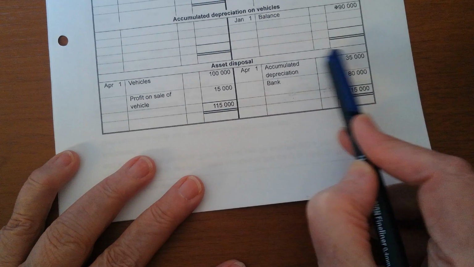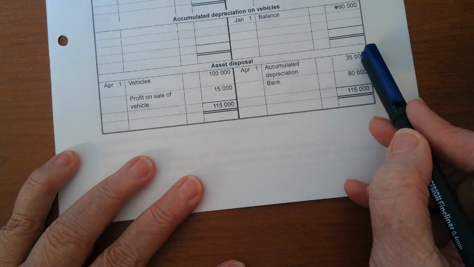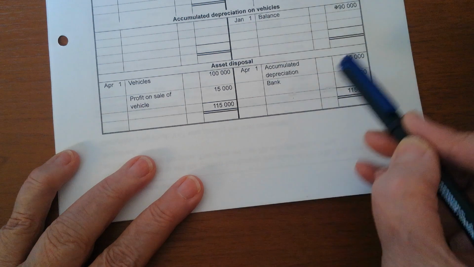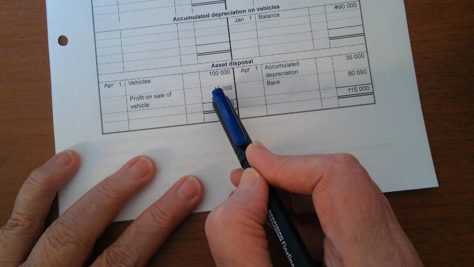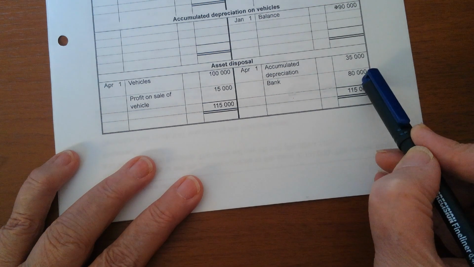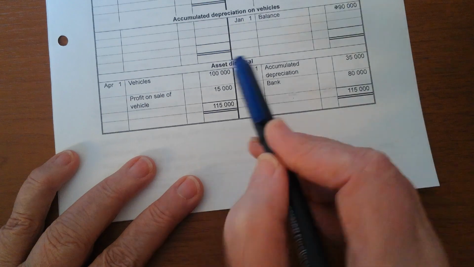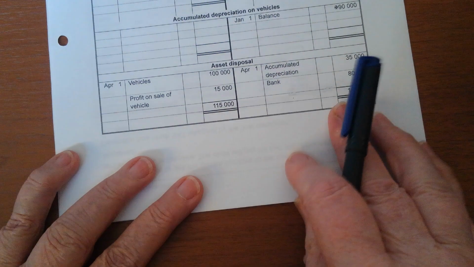So the carrying amount on the day that we sell the asset is 65,000. If I sell it for more than 65,000, I will make a profit. If I sell it for less than 65,000, I will make a loss. So the fifth one is to determine whether we made a profit or a loss.